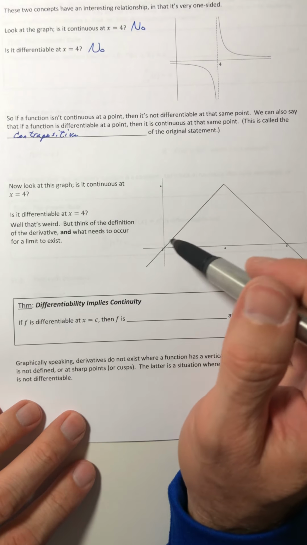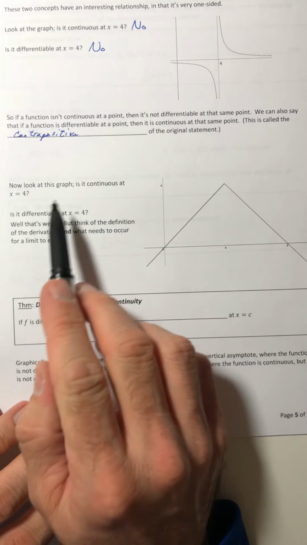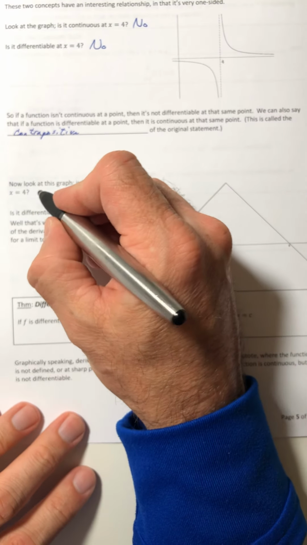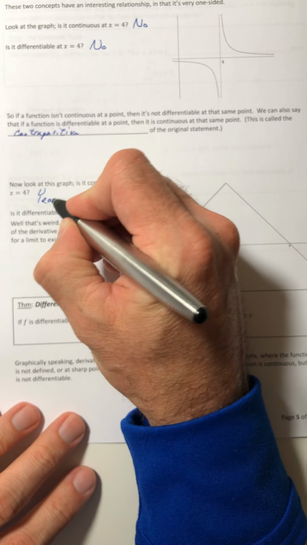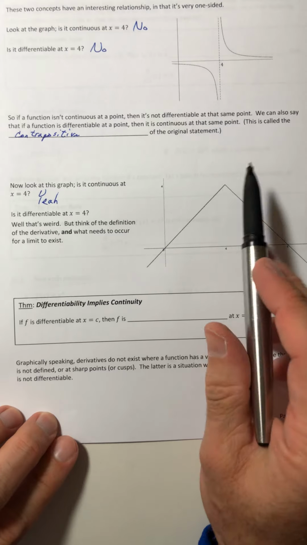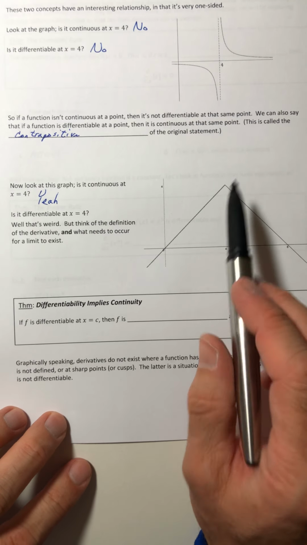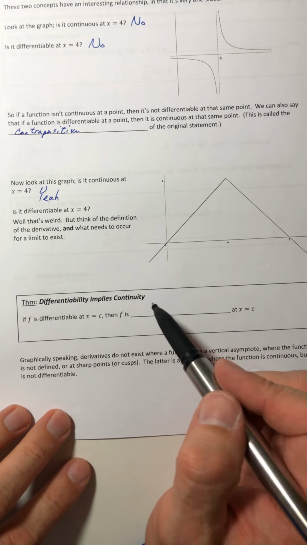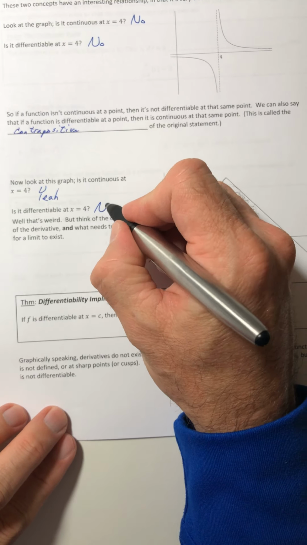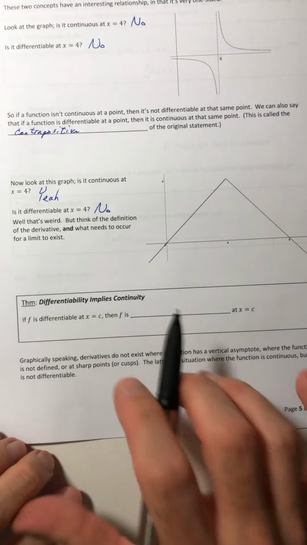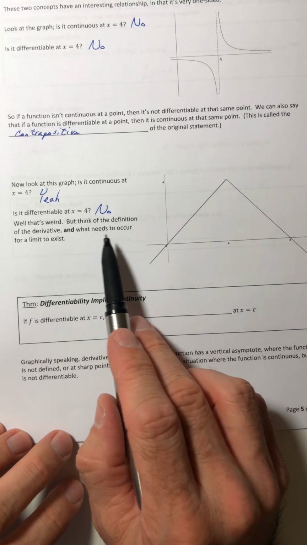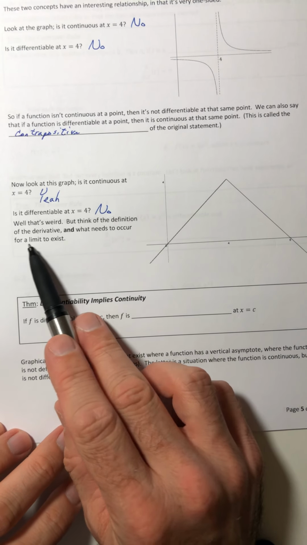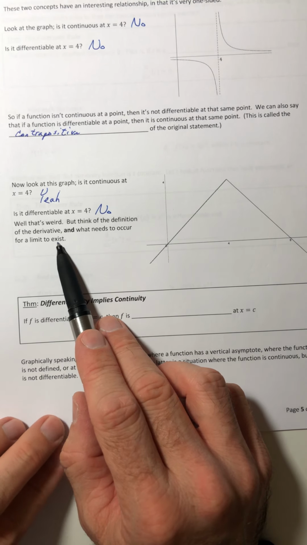All right, let's look at this graph. So is it continuous at x equals 4? Yeah. There's no holes, vertical asymptotes. It's continuous there. Is it differentiable at x equals 4? Well, no. Well, that's weird, but think of the definition of the derivative and what needs to occur for that limit to exist.